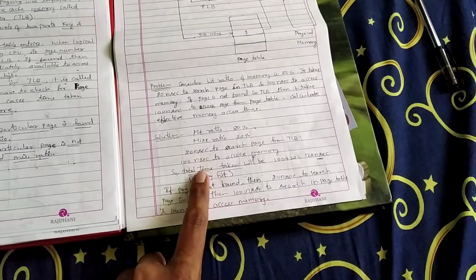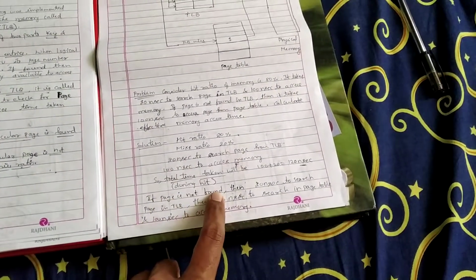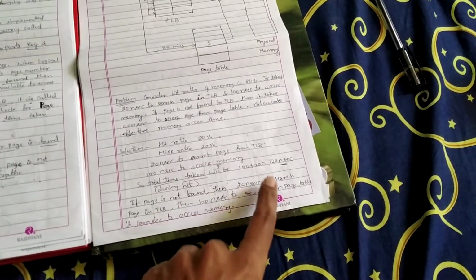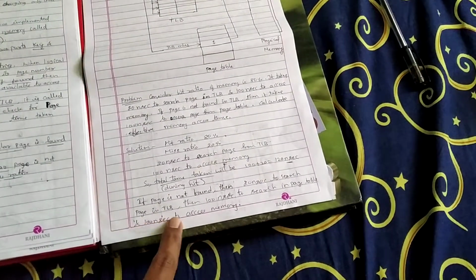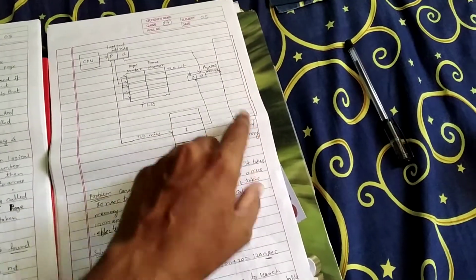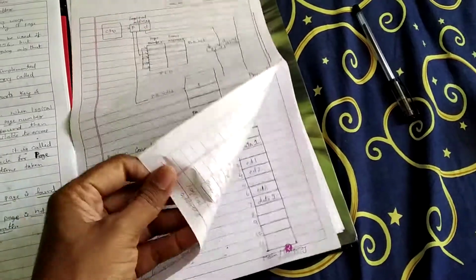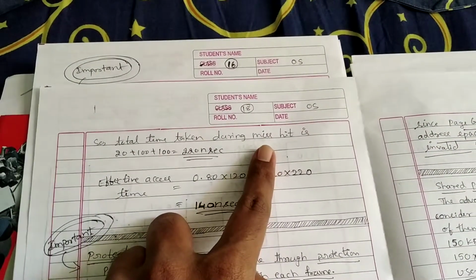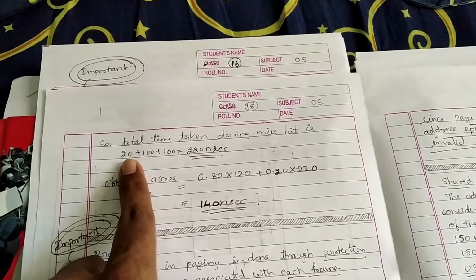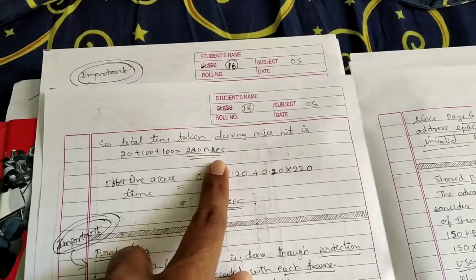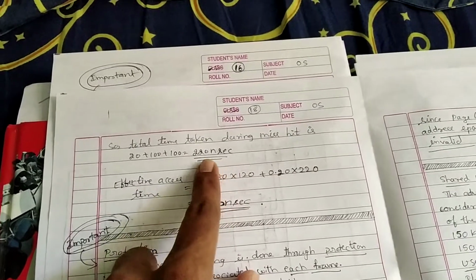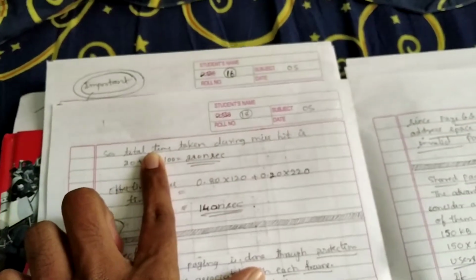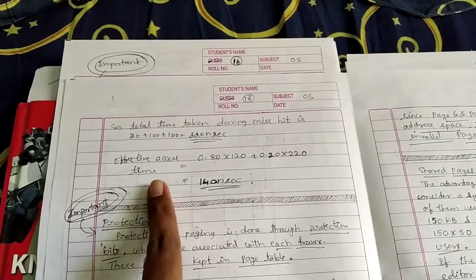So that is written in this particular problem. If the page is not found, then 20 nanoseconds to search the page in the TLB, 100 nanoseconds to search in the page table, and the remaining 100 nanoseconds to access the memory. So the total time taken during a miss will be 20 plus 100 plus 100, so it will be 220 nanoseconds. If the page is available, it is only 100 plus 20, so 120 nanoseconds. So how do we calculate the effective access time?